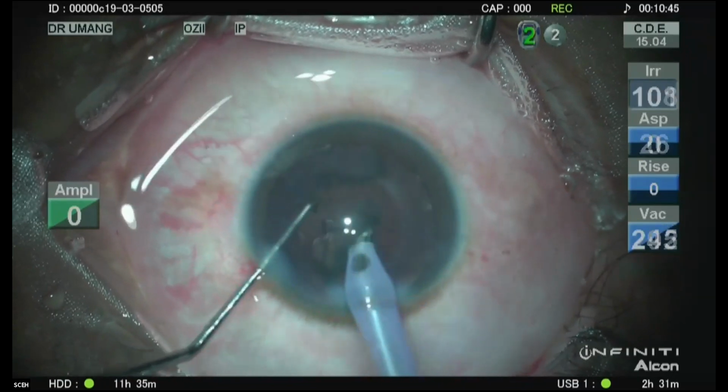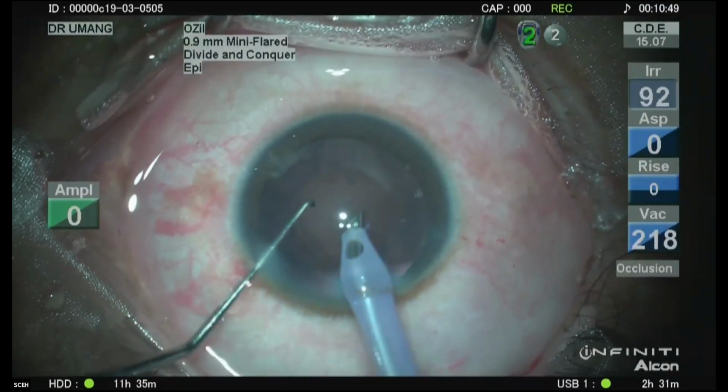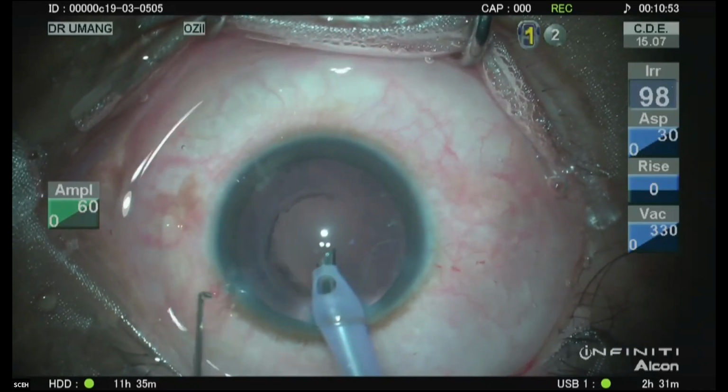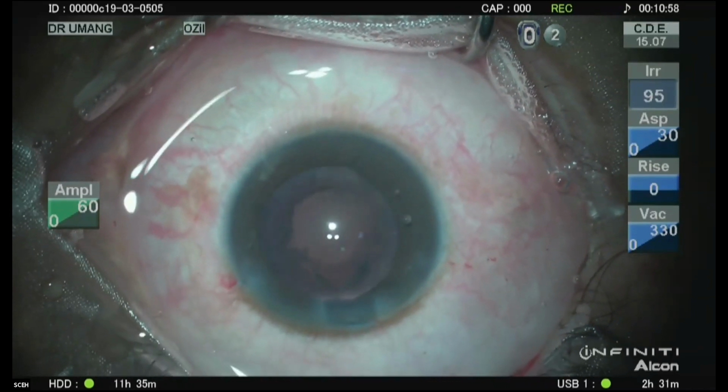This is the epinucleus. So always the second instrument comes out first, and only then the probe comes out.